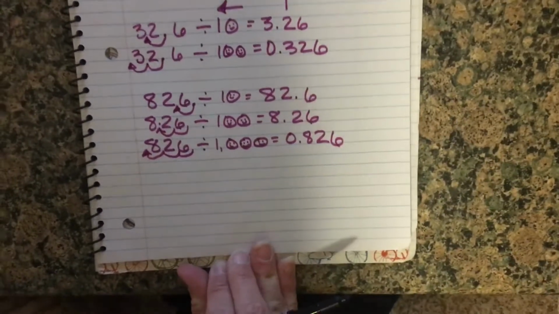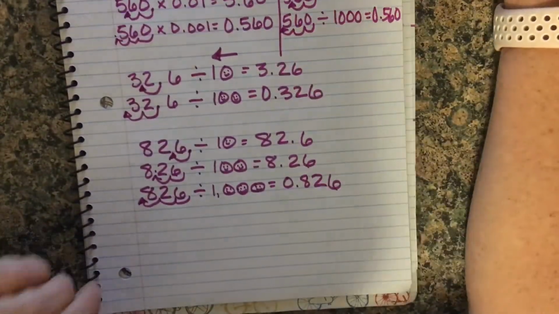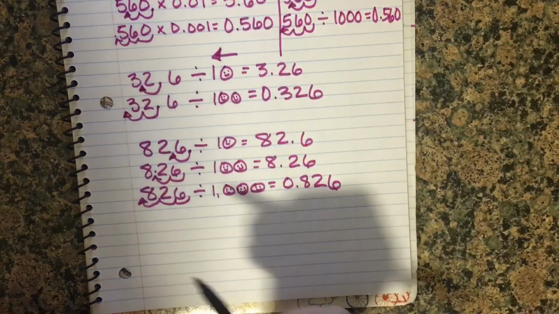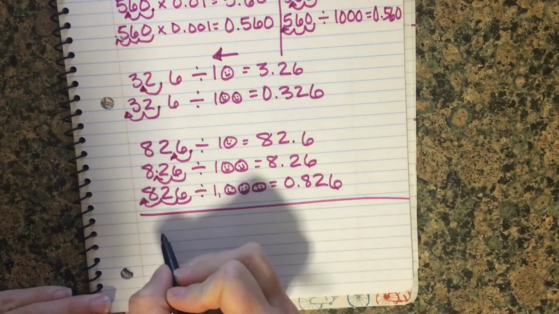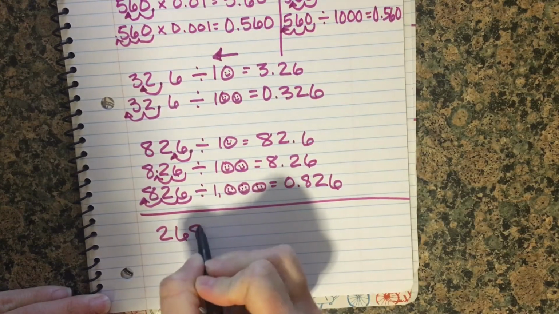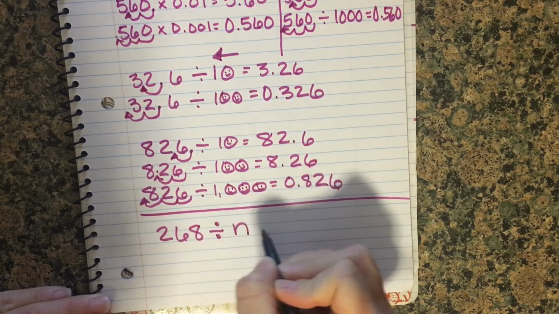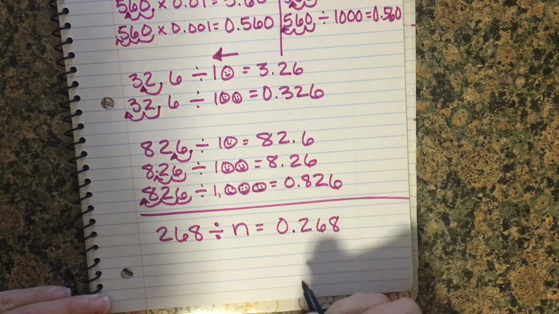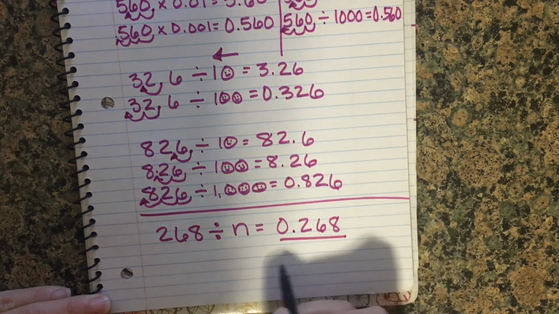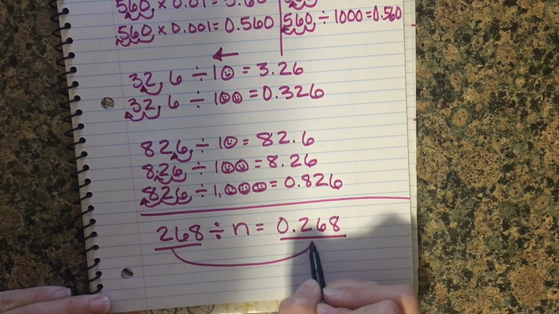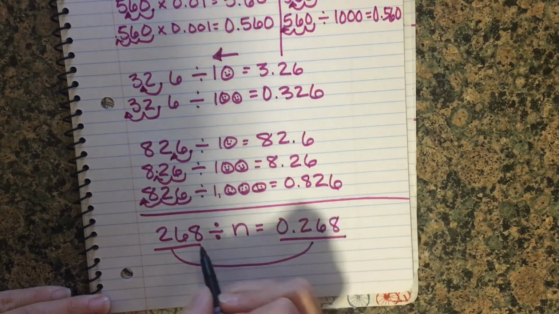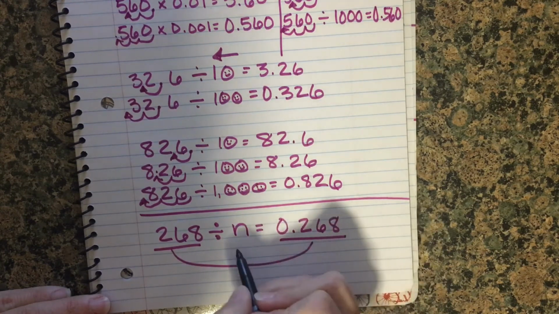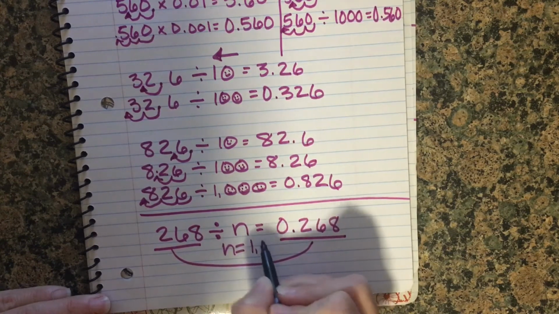Now sometimes you're going to have to work backwards, and we practiced this last week. Sometimes you're going to have problems that look like this. 268 divided by n equals 268 thousandths. Well, I can see here that the difference between here and here is that they moved the decimal 3 places to the left. If it's 3 places to the left, that means n is equal to 1,000.